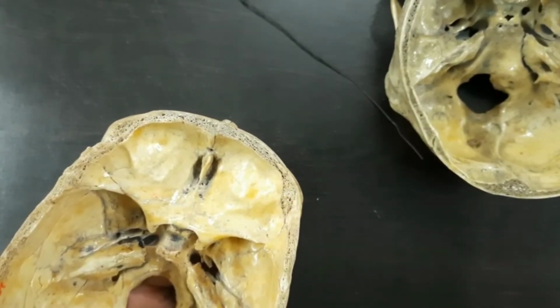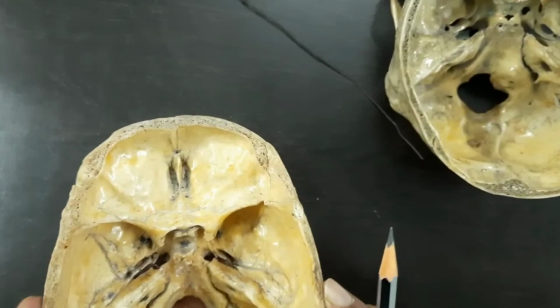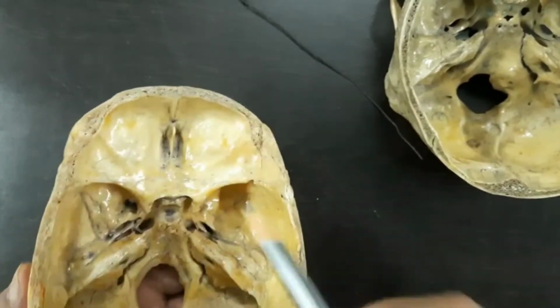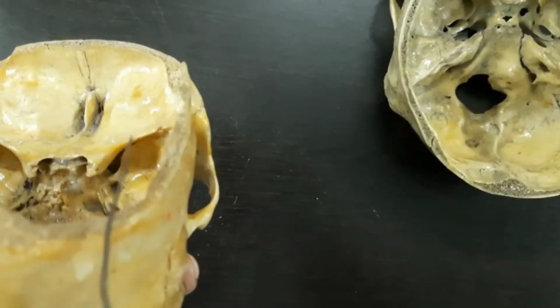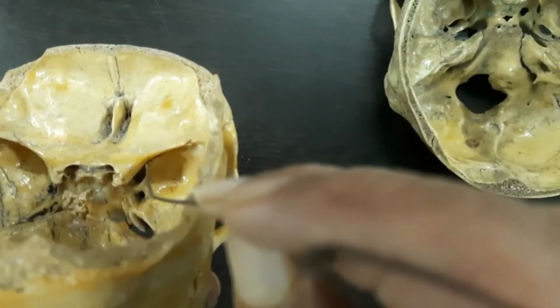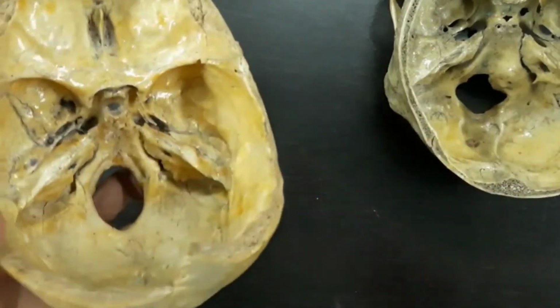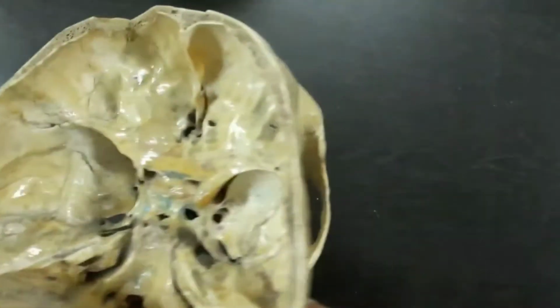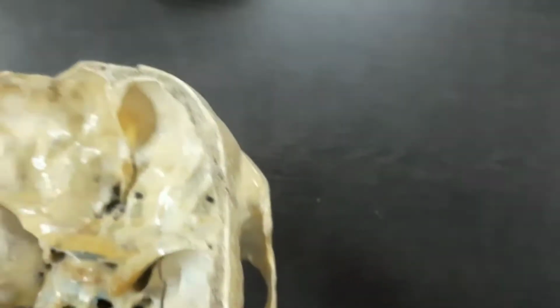And here if you see this, then you will see the fissures and foramina. Most anteriorly in this lateral part there is a fissure. Can you see this fissure here? If I put the wire here, this fissure where I am putting the wire is called the superior orbital fissure. I think in another skull you can see it better. This is the superior orbital fissure, lying deep to the free margin of the lesser wing of the sphenoid.